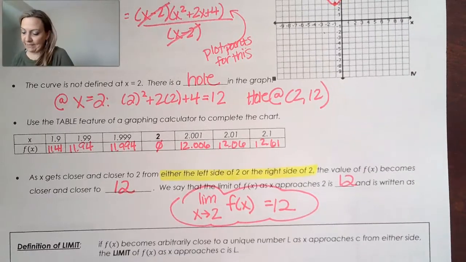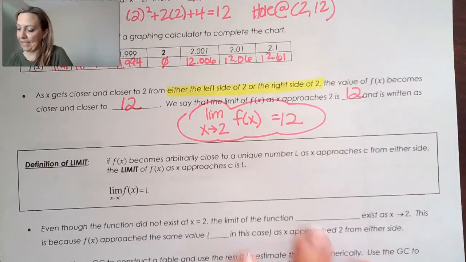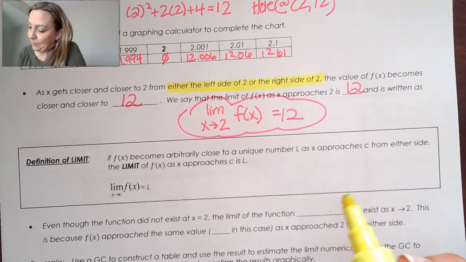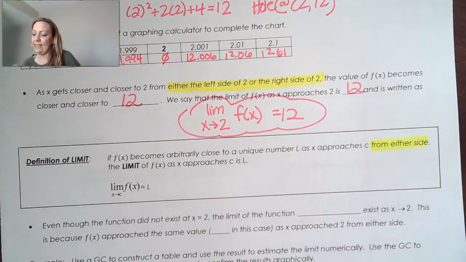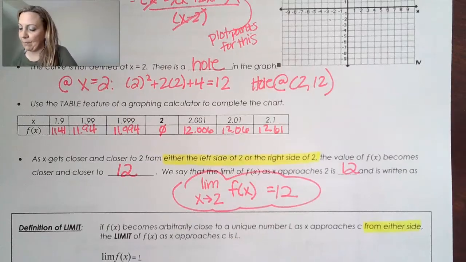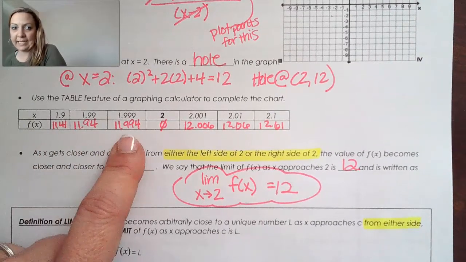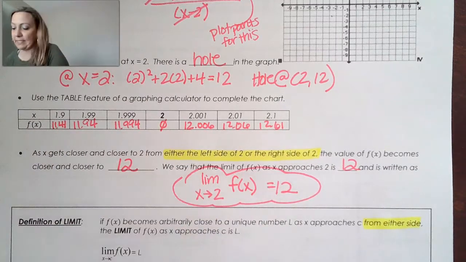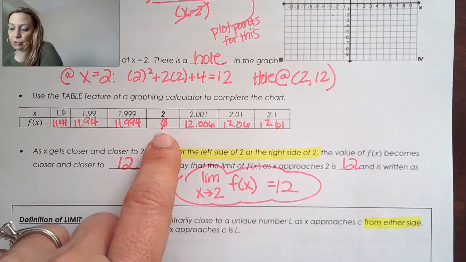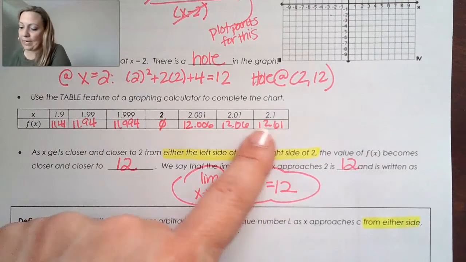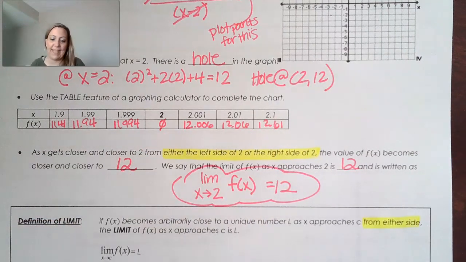So this is the formal definition of a limit, that if f of x becomes arbitrarily close to a unique number L as x approaches c from either side, then the limit of f of x as x approaches c is L. And what we can see from our table, that as we go from either the left side or the right-hand side, both of these sets of y values approach 12. The actual value is undefined, but notice that from the left and the right, if we go towards it, it approaches 12. And that's what a limit is. Okay.